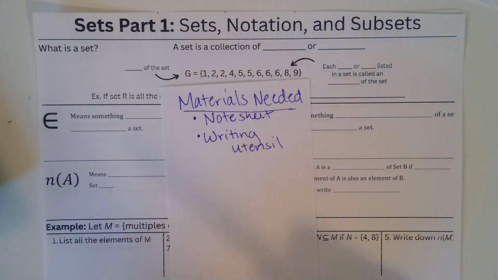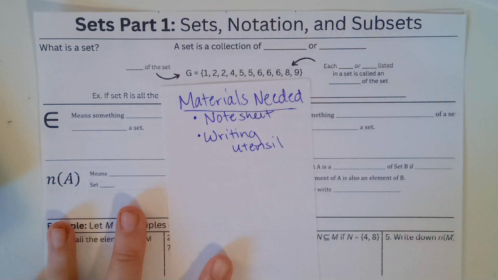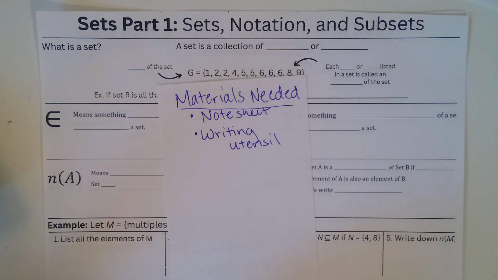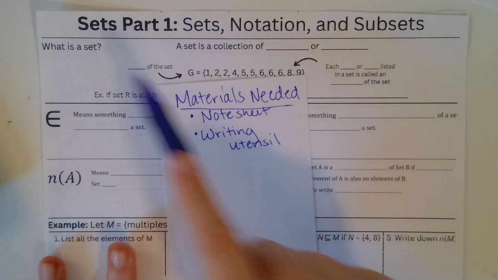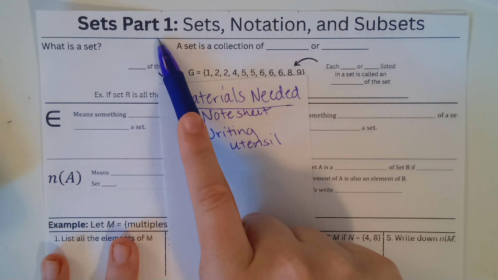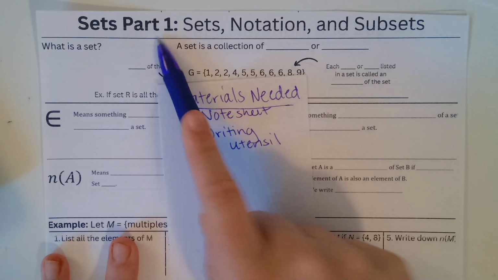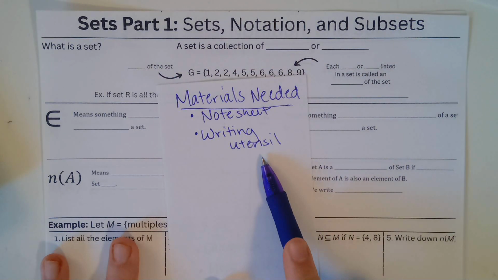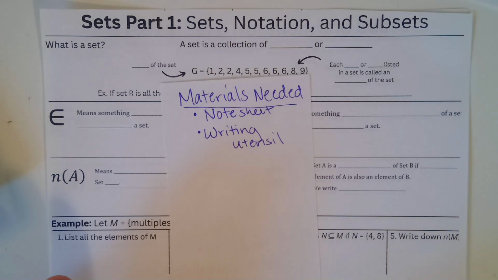Today we are going to be doing another AGS 1 lesson. This one's going over sets. Sets is separated into 3 different parts, so make sure for this video that you have the sets part 1 note sheet. If you do not have it, go ahead and grab it from the teacher that's in the classroom. You are also going to need a writing utensil, and that's it for this specific lesson.